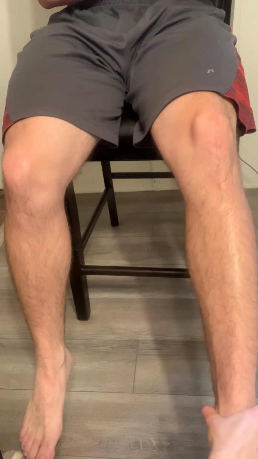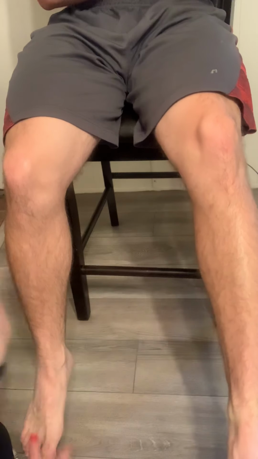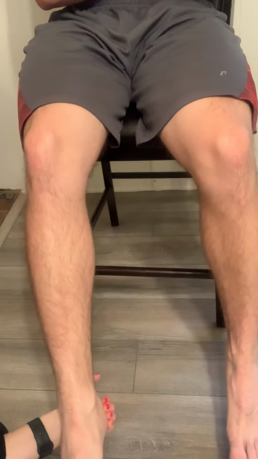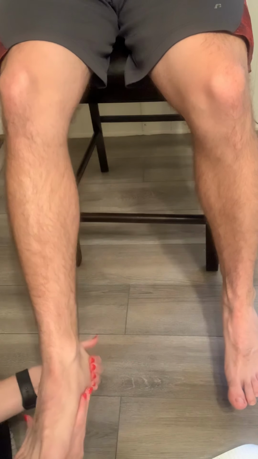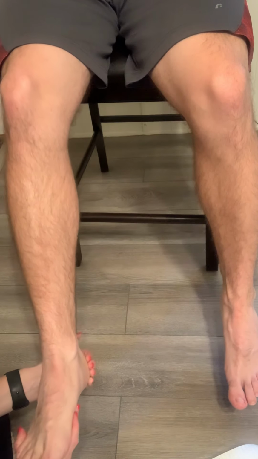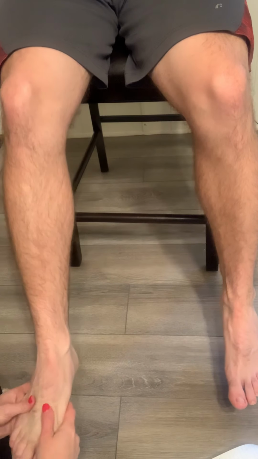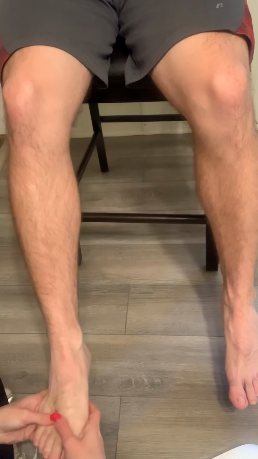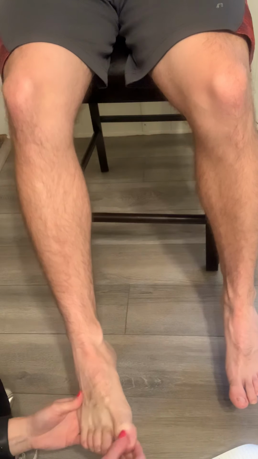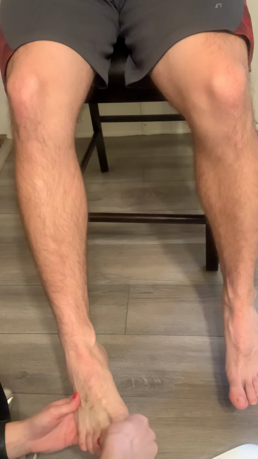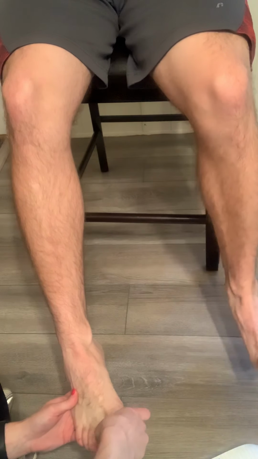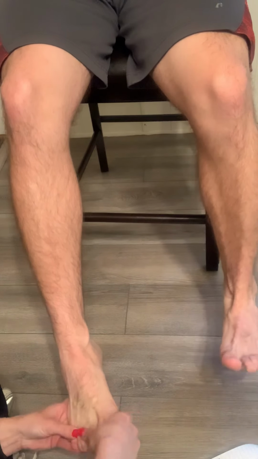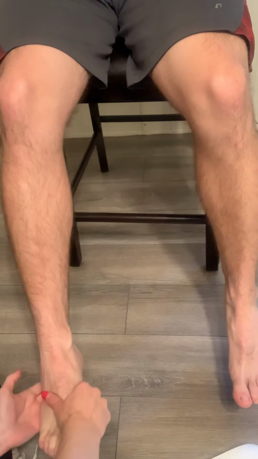And then we're going to go to the heel bone, and we're going to palpate that. And then we're going to palpate the metatarsals, the top of the foot. And we're going to palpate the toes and the DIP joints of the toes and the sides of the foot and the arch.